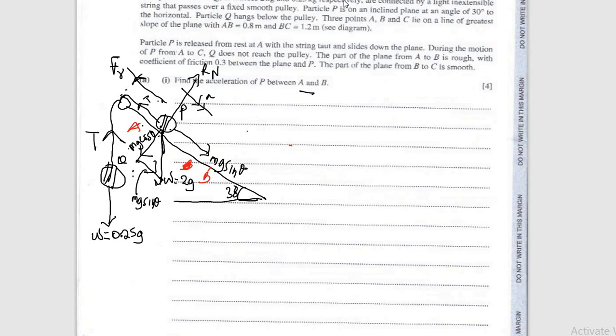Now we are going to deal with two sections: along the inclined plane, and the one hanging freely.